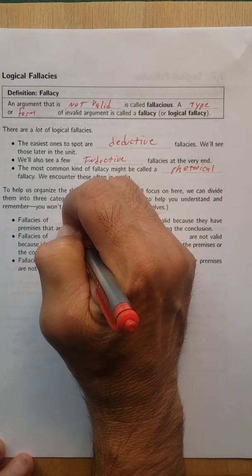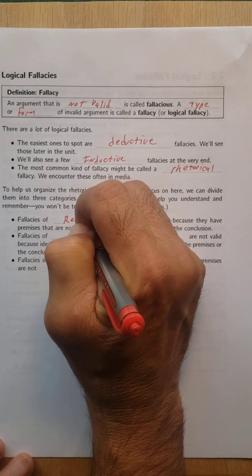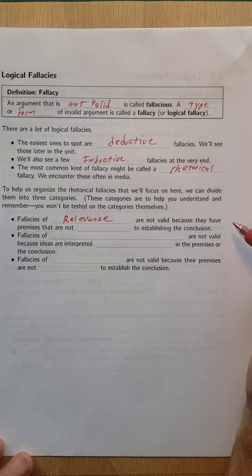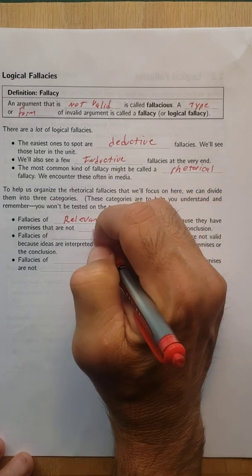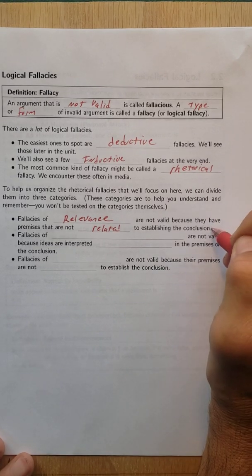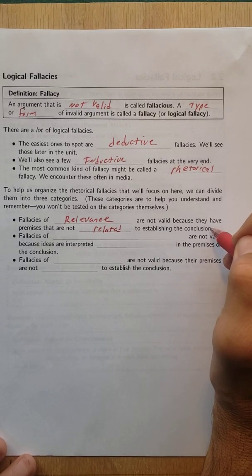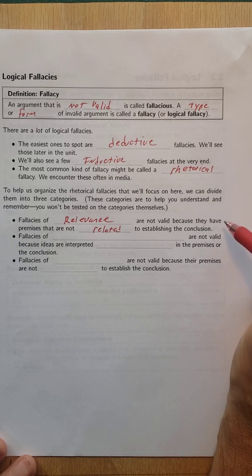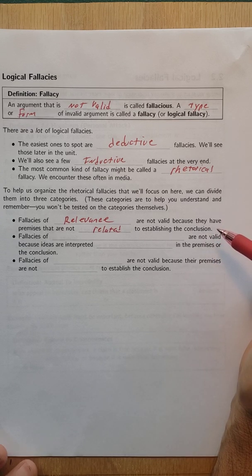Fallacies of relevance are not valid because they have premises that are not related to establishing the conclusion. So we might just have random things that don't have anything to do with what we're trying to conclude. Those are fallacies of relevance.